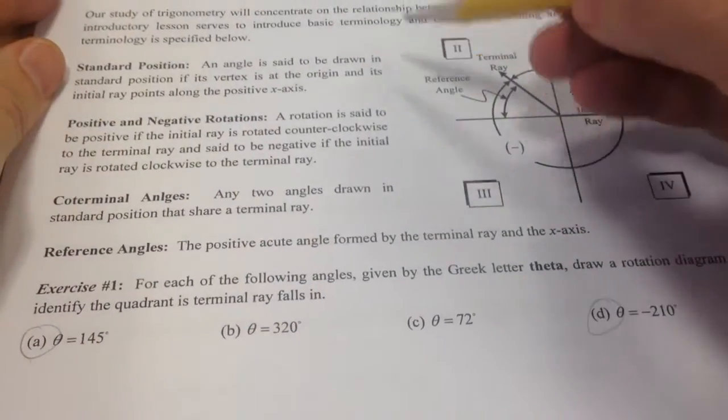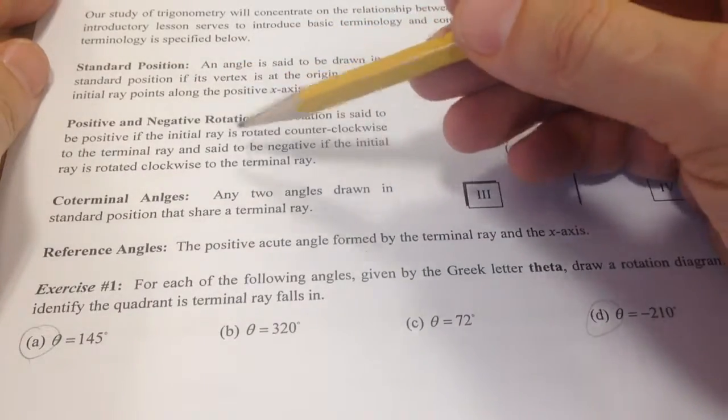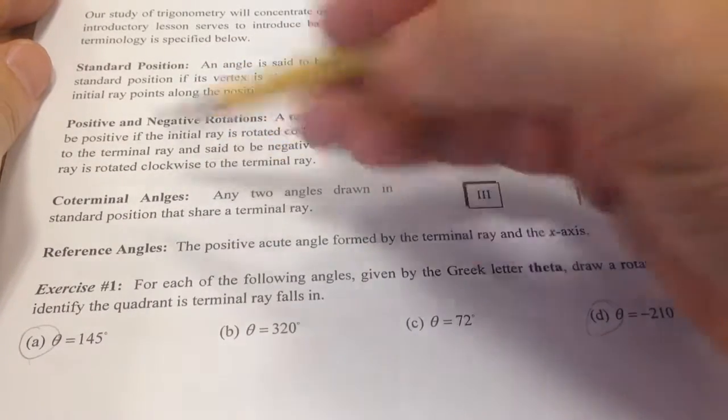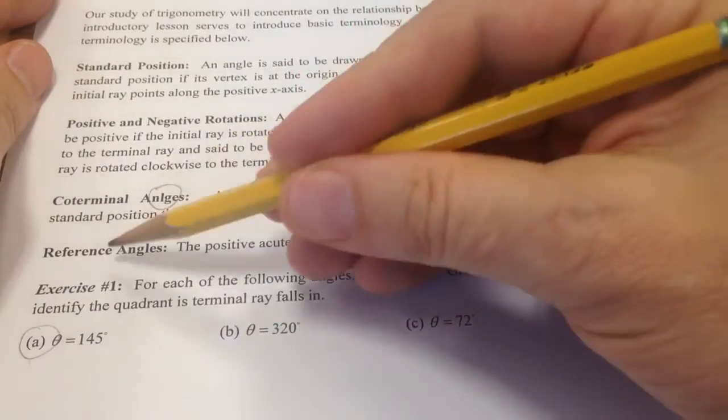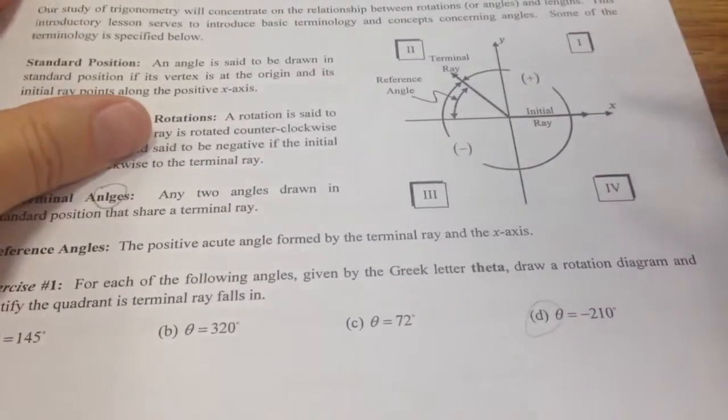So there's some general information up here that you might want to read about standard position, positive and negative rotations, coterminal angles, which is misspelled, and reference angles. I'm going to kind of hit the highlights of it.